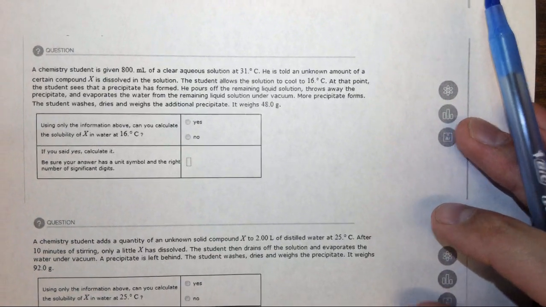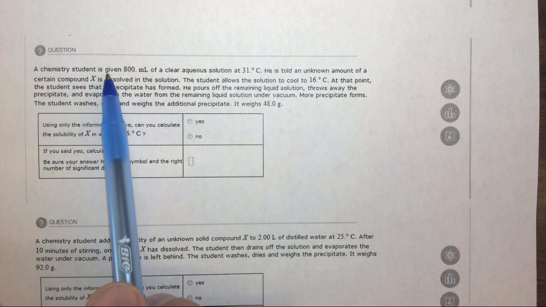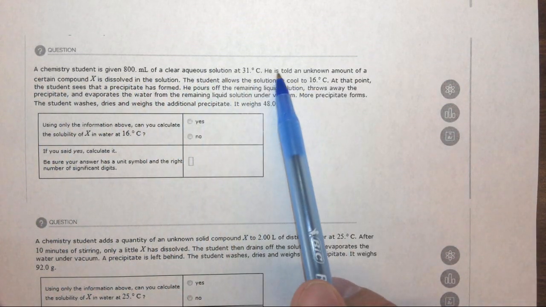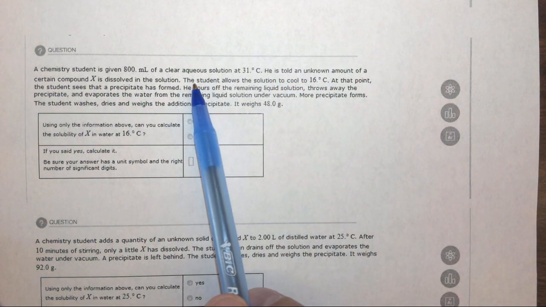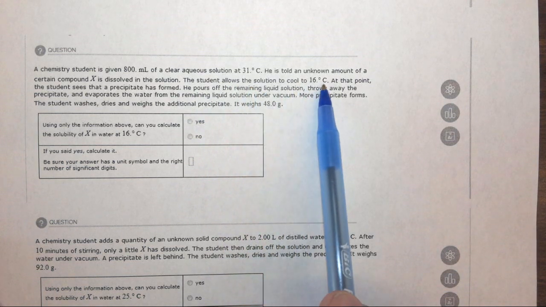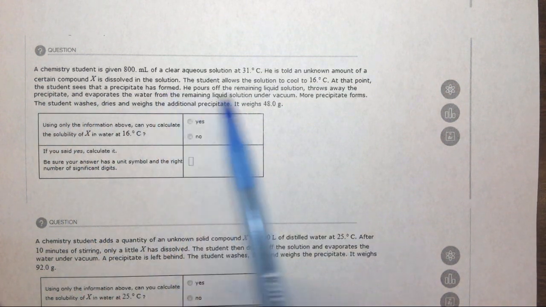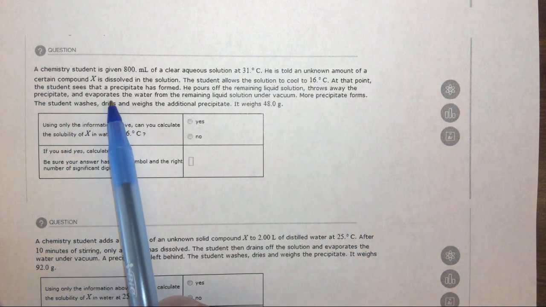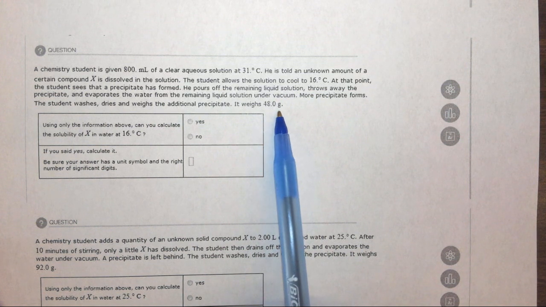Let's look at this one, which is a similar thing with a slightly different twist, as I said before. A chemistry student is given 800 milliliters of a clear aqueous solution at 31 degrees C. He is told an unknown amount of a certain compound X is dissolved in the solution. The student then allows the solution to cool to 16 degrees Celsius. At that point, the student sees a precipitate has formed. He pours off the remaining liquid solution, throws away the precipitate, and evaporates the water, and finds that there's essentially 48 grams of solute left.